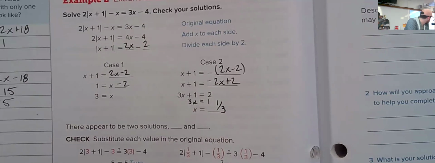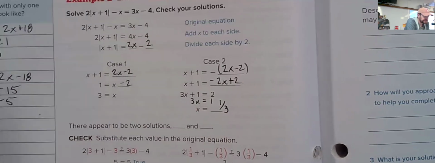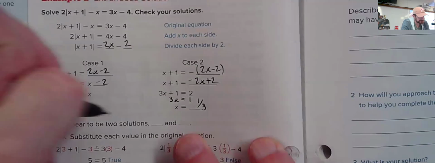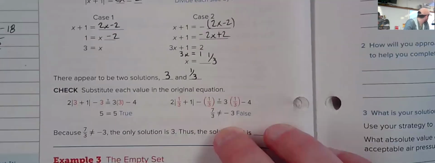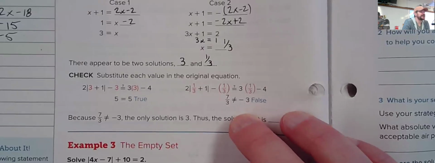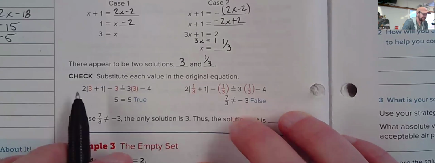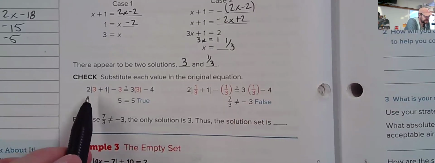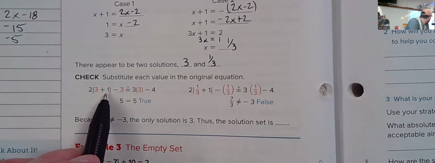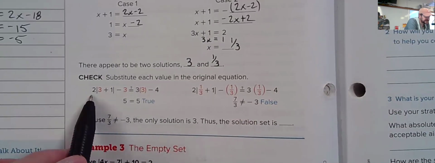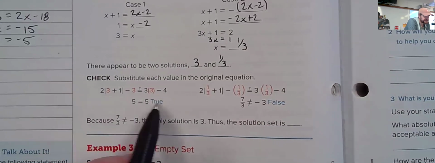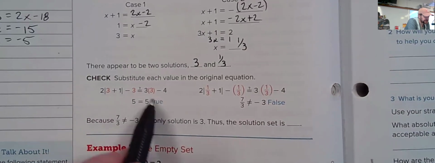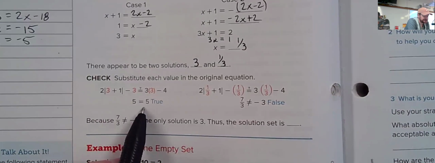Those are 2 separate solutions. And now we have to test both of them to make sure. So there appear to be 2 solutions of 3 and 1/3. And this is why you can't just sit back and say, cool, I got it, we're good. Because if you check your answers, first of all, let's check with 3. With the original equation, that would be the absolute value of 3 plus 1, which is the absolute value of 4. 4 times 2 is 8. 8 minus 3 is 5, so 5 there. 3 times 3 is 9. 9 minus 4 is 5, so 3 works. That's good.